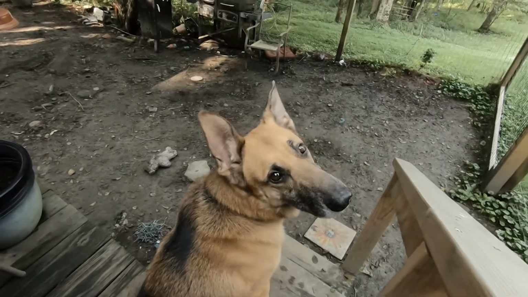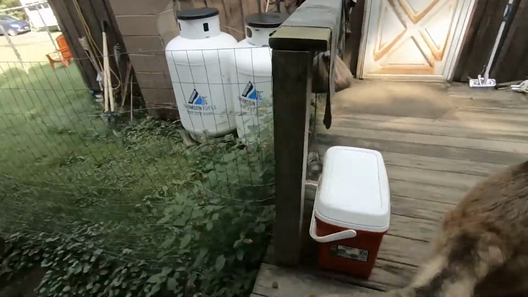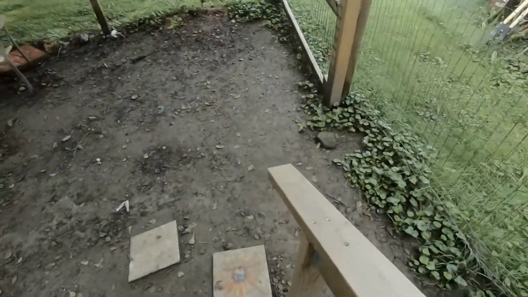Here. Scoot, sweetie. Whoop. Okay, buddy. Oh, messy yard.